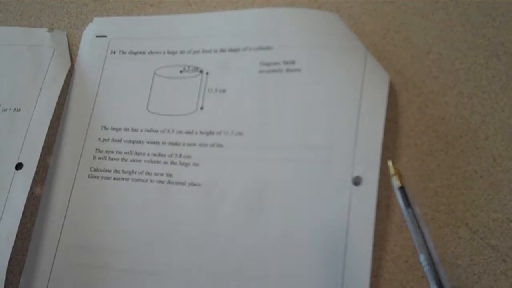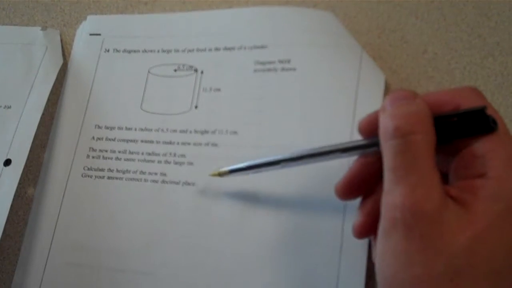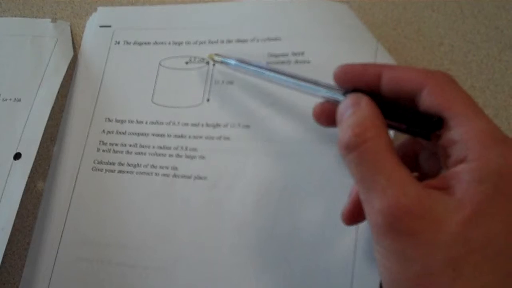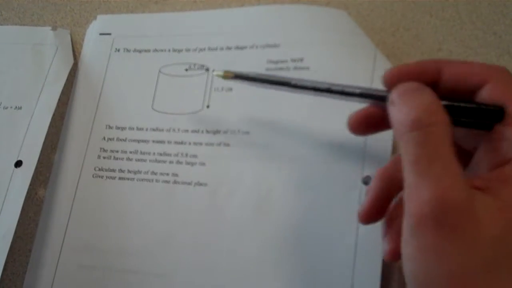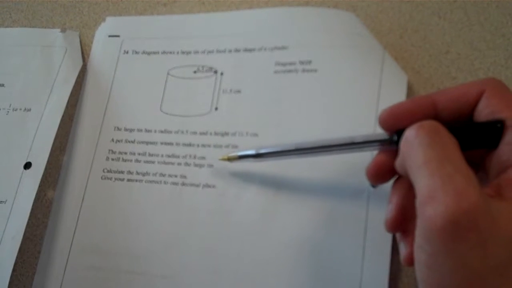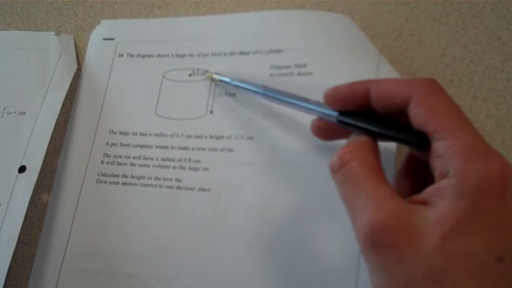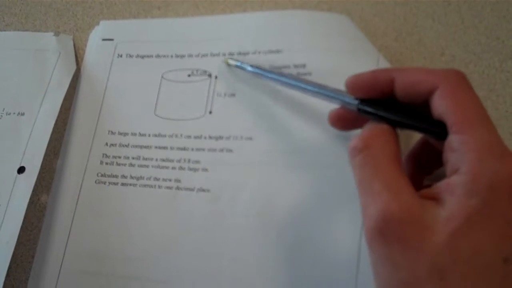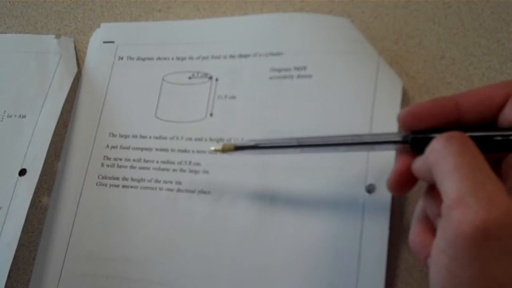Right, so when we first look at this question, I must admit it looks a bit horrendous. For 3 marks, all lots of information and a picture of a cylinder. But basically it's asking that this is an existing tin of pet food, and the company wants to make a new one with a slightly smaller radius. And they want the volume to be the same. So the radius is going to be getting smaller and the height's going to increase, and they want us to work out the height of the new tin.